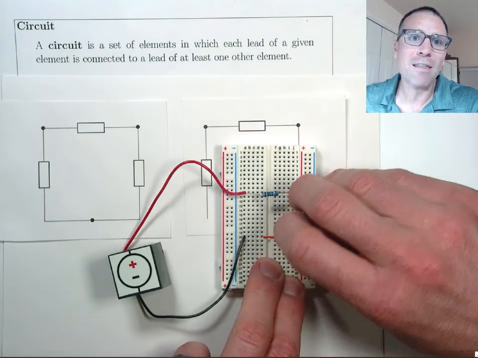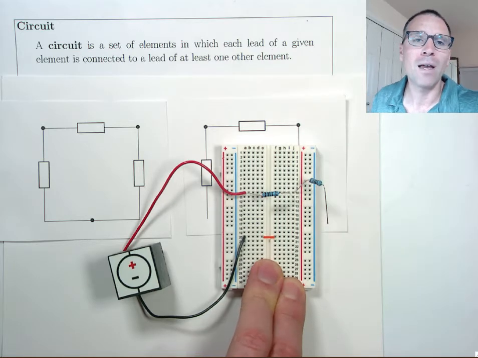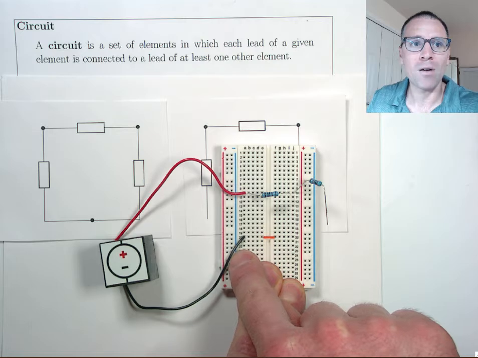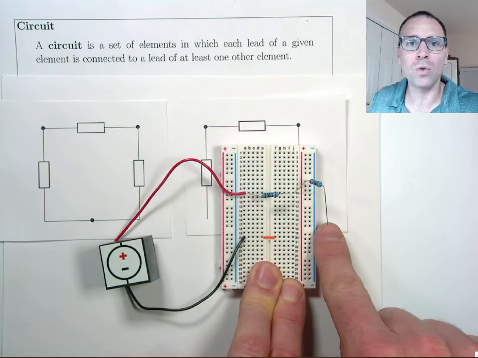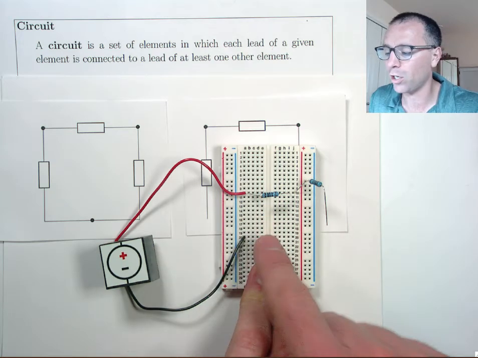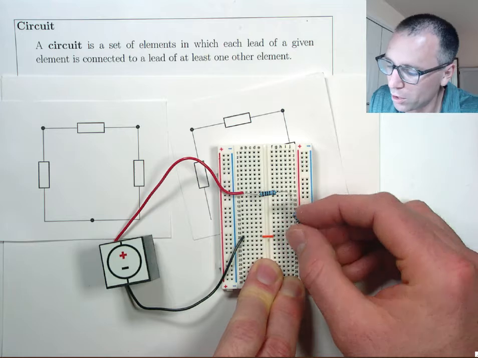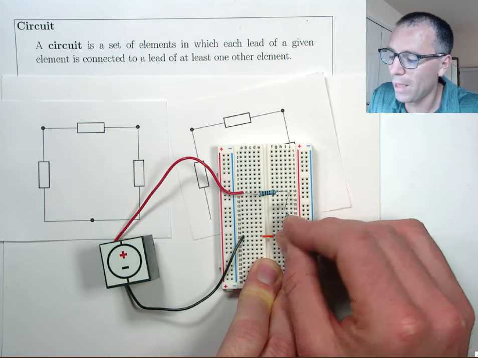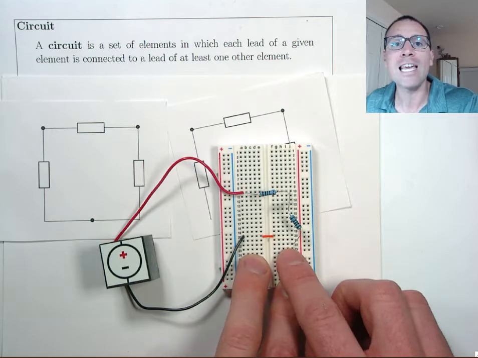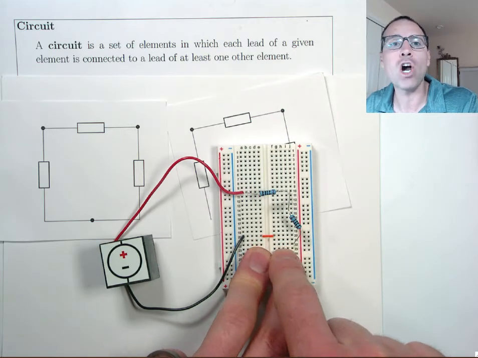If I were to take this bottom wire out, no longer is the bottom wire of my voltage source connected to the other portion of this resistor, and this is actually not a circuit because we have this floating lead. The same thing would happen if I put the bottom of the resistor into a contact strip that is not actually connected to where I connect my other components. Even though that resistor is in the breadboard, that has no electrical connection.